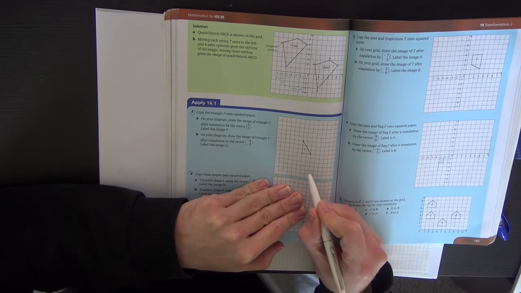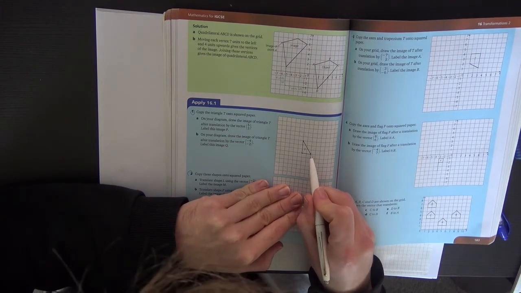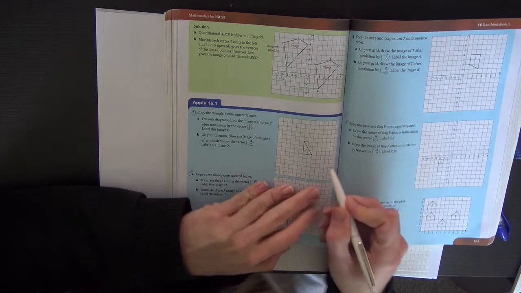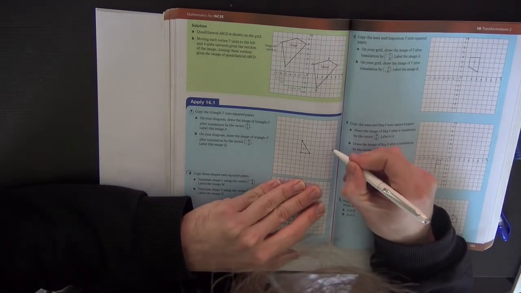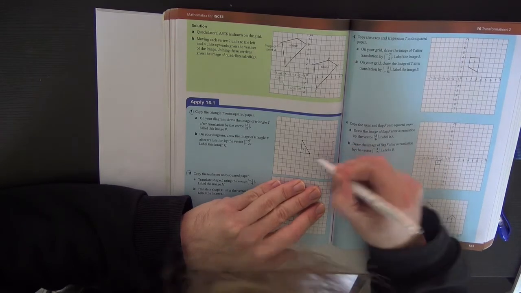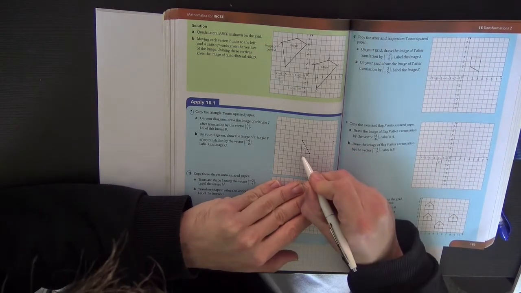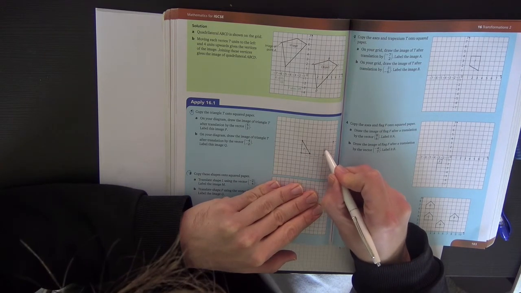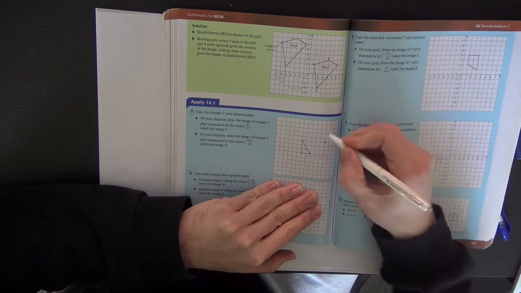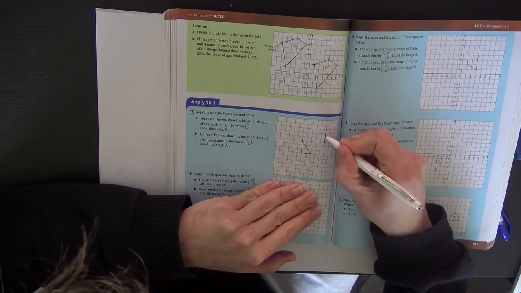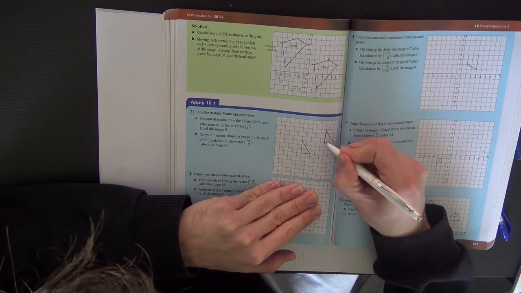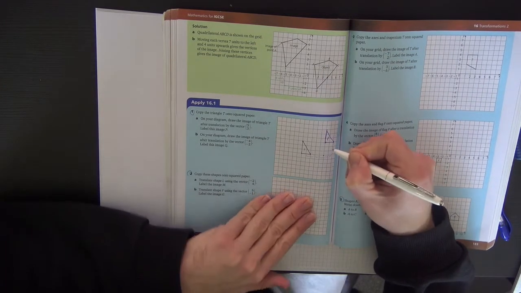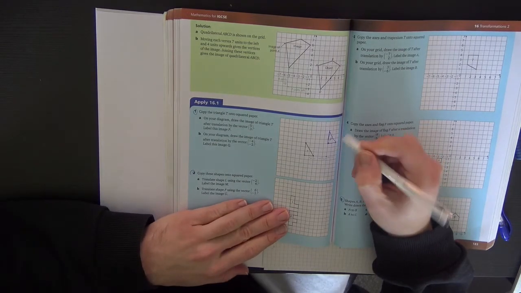Again, I need to have a strategy. So at this point, I need to move 5 to the side: 1, 2, 3, 4, 5 to the side, and 3 up: 1, 2, 3 up. So this is my new point. Okay, this point, 1, 2, 3, 4, 5 to the side, 1, 2, 3 up. Well, you already got the idea, so I'm just going to do it like this because it's already clear. And then I need to label it P. Don't forget to label it. Sometimes in exams people forget to label it.